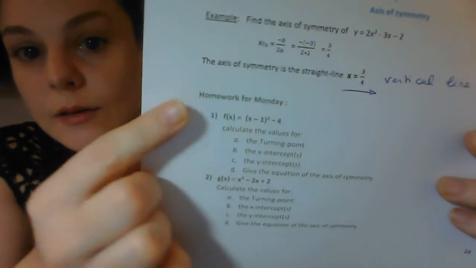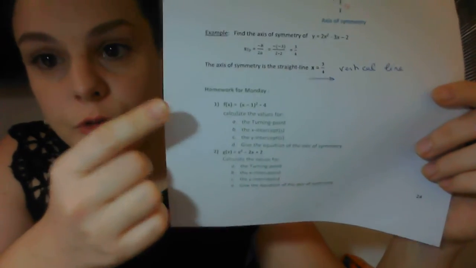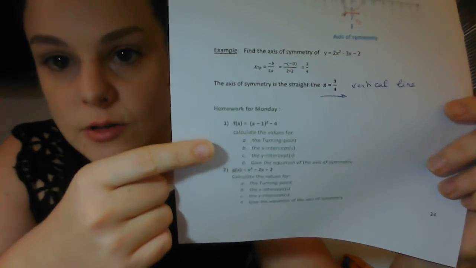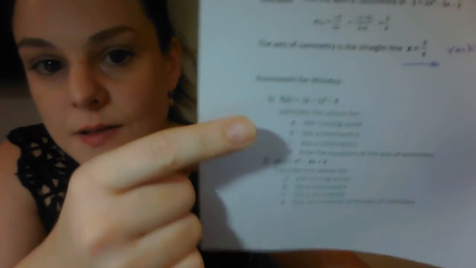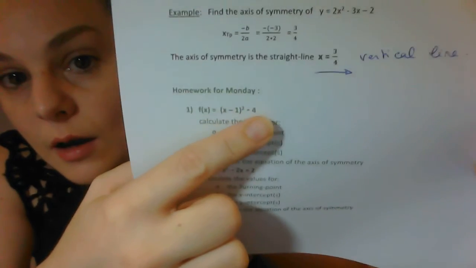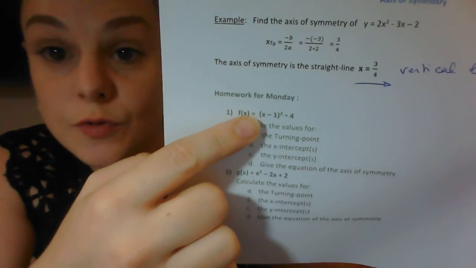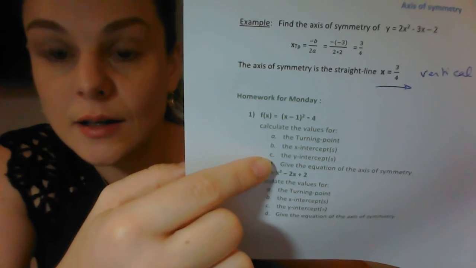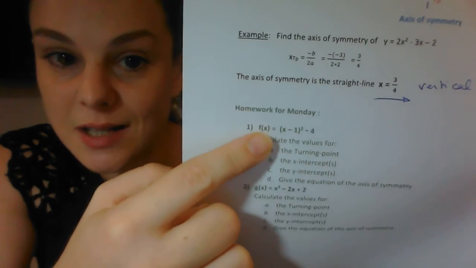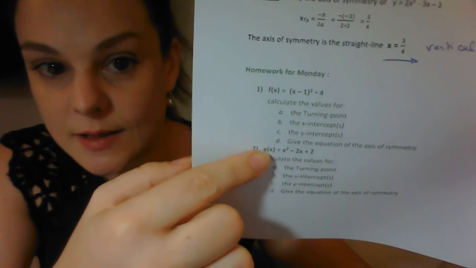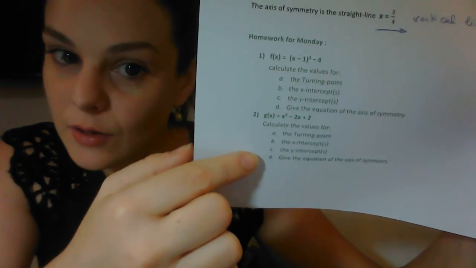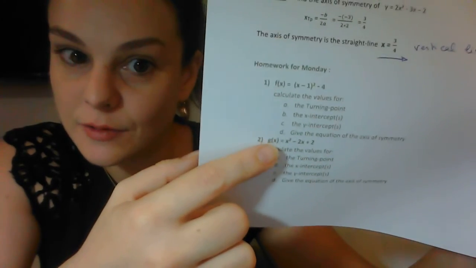Alright, so now your turn. You've got the whole weekend to do it. Please don't forget, Monday morning I want those 2 questions done. You have 3 days to do it, so please don't wait for the last second to send me the work. This one is written in the first form with the perfect square. So check if you can find all the values for this graph. And that one is written as a trinomial, ax squared plus bx plus c. The same: check if you can find all the different values for this graph.